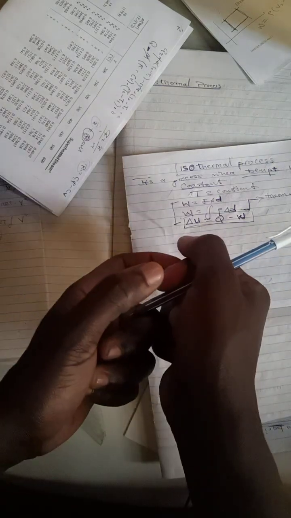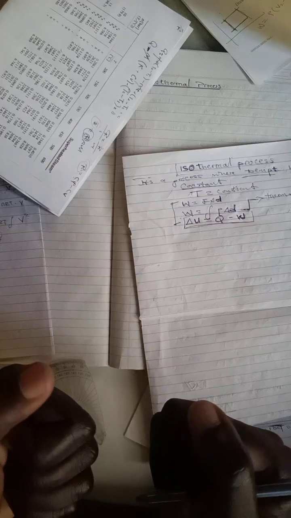This first law of thermodynamics will help us to extract the equation of work done and heat. Like we said earlier in previous videos, you need to know each and every property of thermodynamics and the laws.